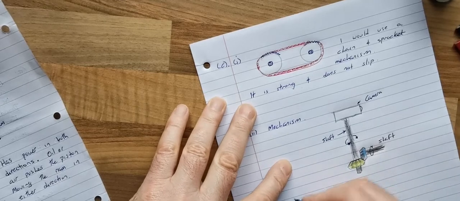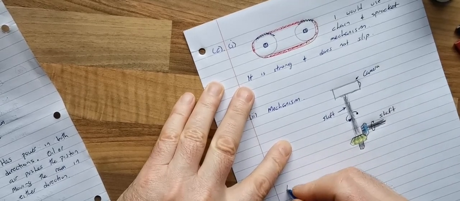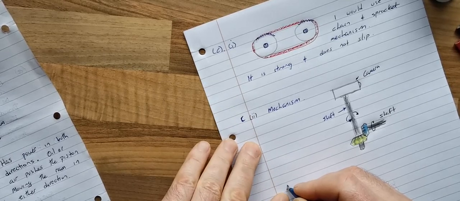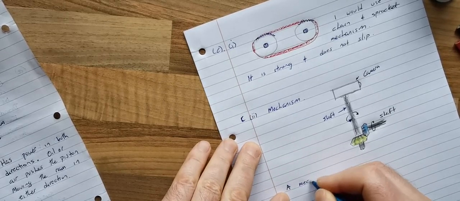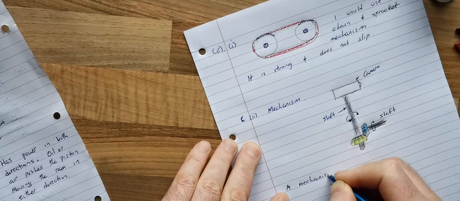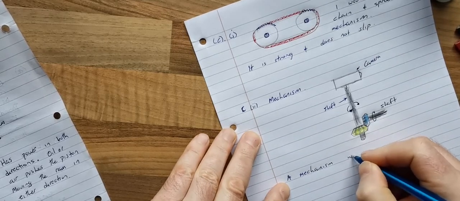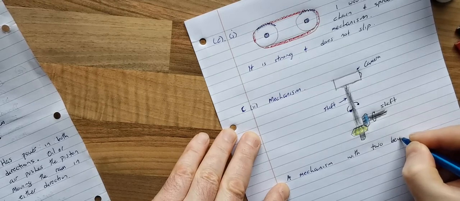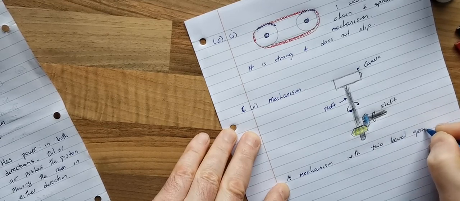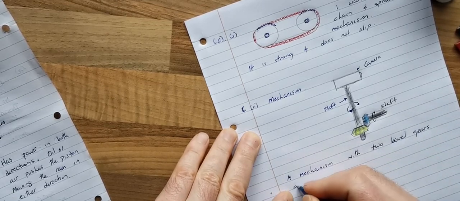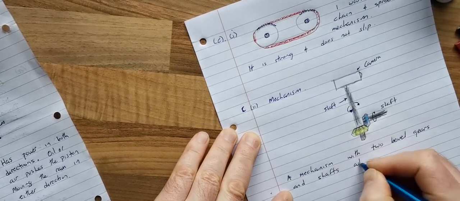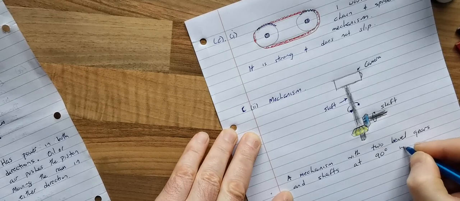So just say a mechanism with two bevel gears and shafts at 90 degrees would work.